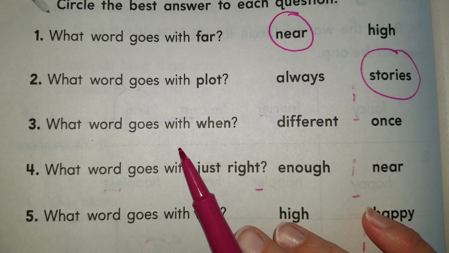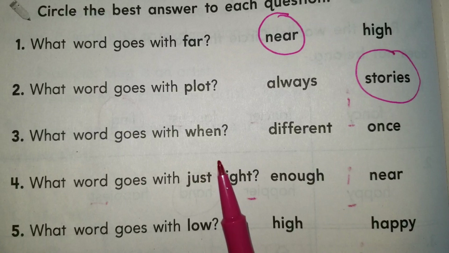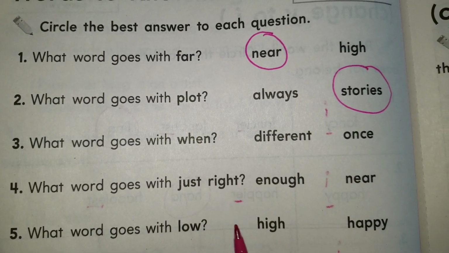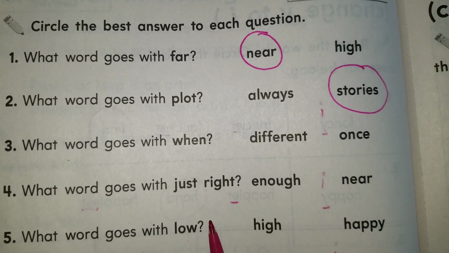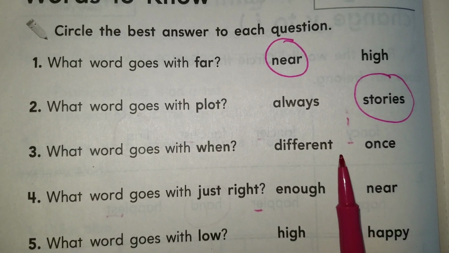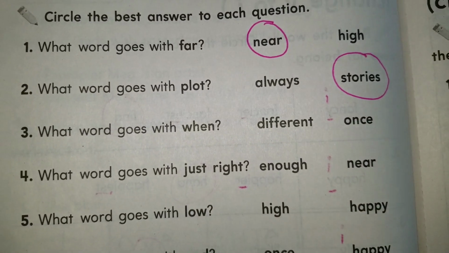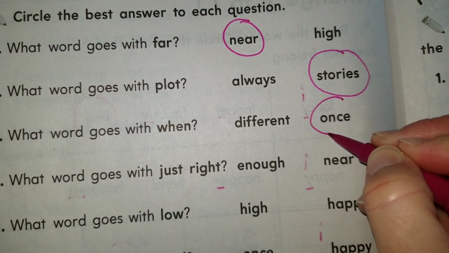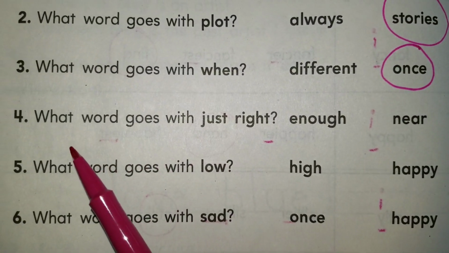Alright, here we go. Number 3. What word goes with when? So what could be a good answer if someone asks you, when did you go to ski? Well, you can say, I went to ski once, right? Once. Different doesn't go with when, I'm sorry.